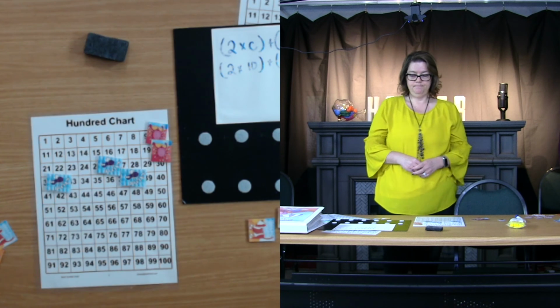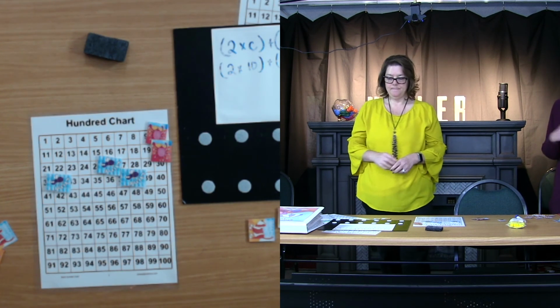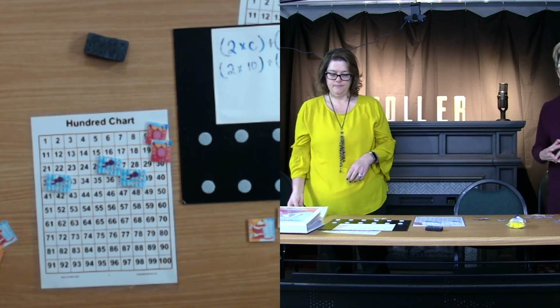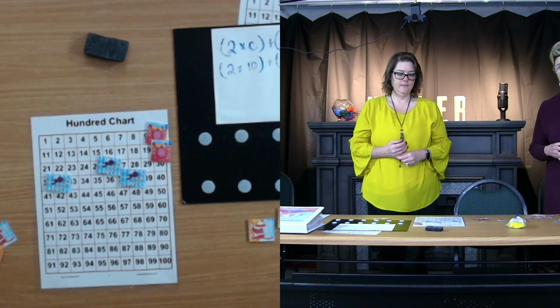So the main thing is just giving the kids something to work with that they can count, they can visualize, that they can relate a number to a quantity. That's the main thing for our kiddos, is that they can understand that a number is not just symbols, that it's quantities.